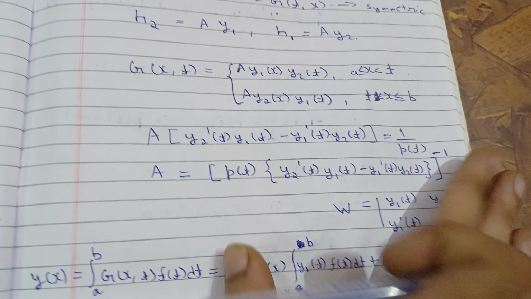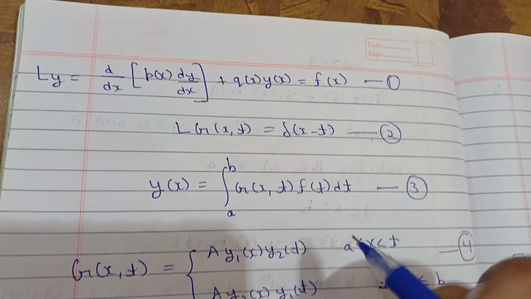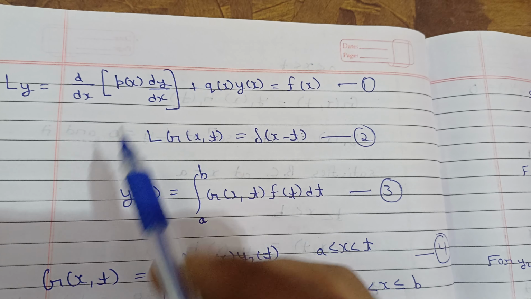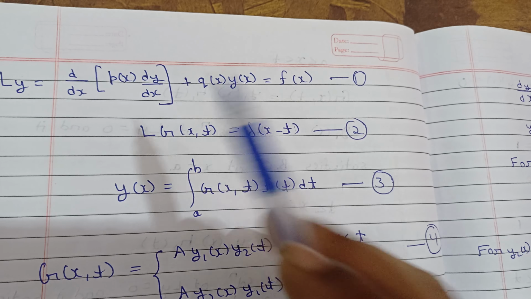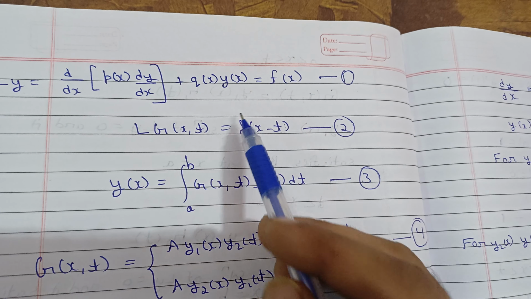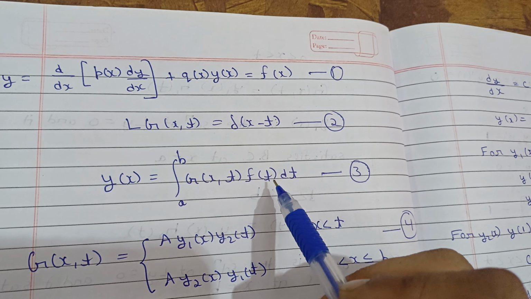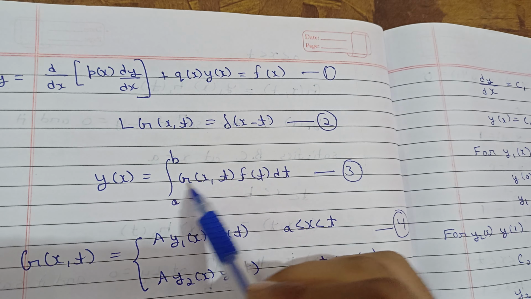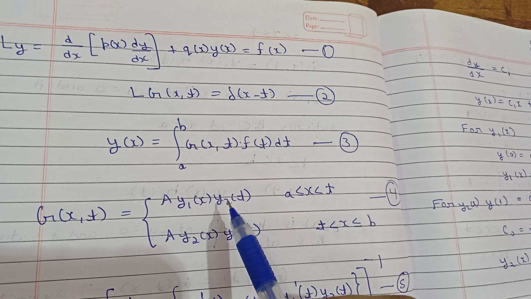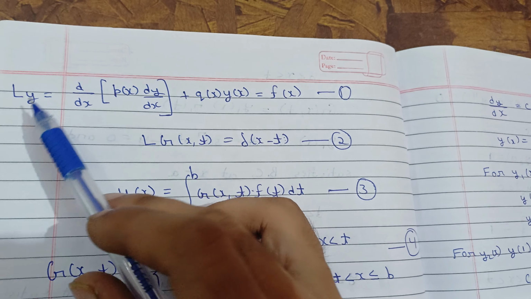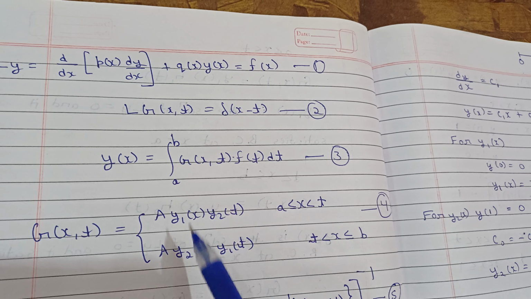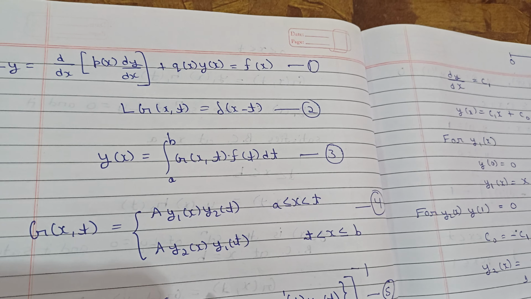So let's summarize this complete concept once again. We have the differential equation. We must write any differential equation in this form first, then we can find this p(x) from there, and the Green's function must satisfy this condition, and then the solution will be given by y(x) equal to the integral from a to b of g(x,t) f(t) dt. For this, first you need the g(x,t). So g(x,t) will be given by a y1(x) y2(t), a y2(x) y1(t). y1 and y2 will come from the solution of this equation: put Ly equal to 0 and solve the differential equation. You will get y1, y2, and y2, y1(t) in place, so you will get all these terms. Then you need to find the a value.